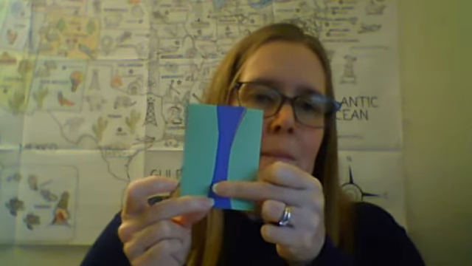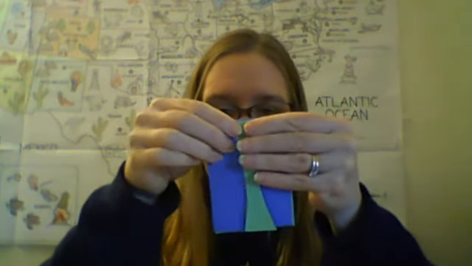Here I have my strait, and here I have my isthmus. And what I would probably do when I glued these down is to color a little more on there to show that there was more water on the edges. And you can do that.